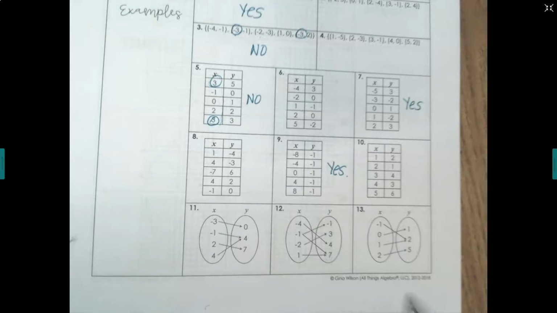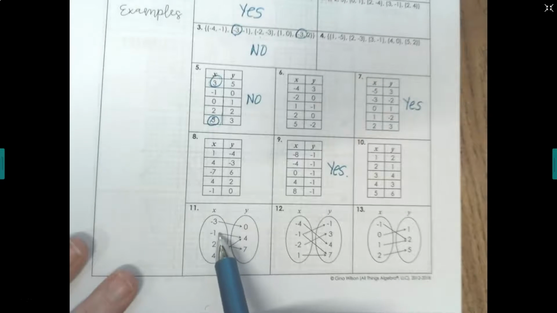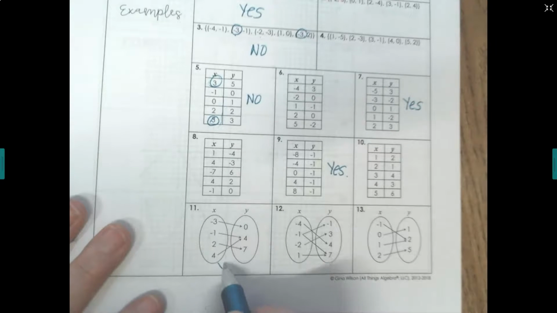Right. For our mappings, remember when we were doing the mapping, we were drawing the arrow from the x to the y that would make its coordinate point. So what you're looking for here is for an x value to have more than one arrow coming off of it, meaning it was used in 2 different points. When I look, each of these x values only has one arrow coming off of it. That makes this a function.